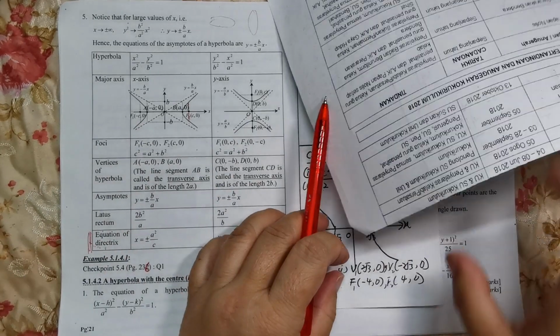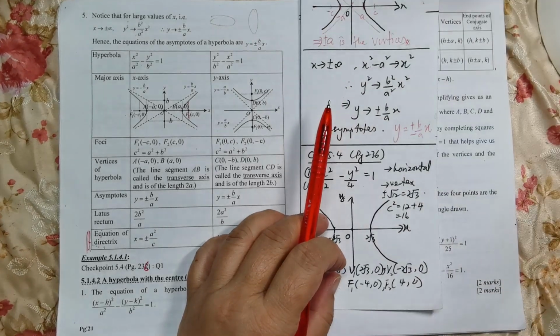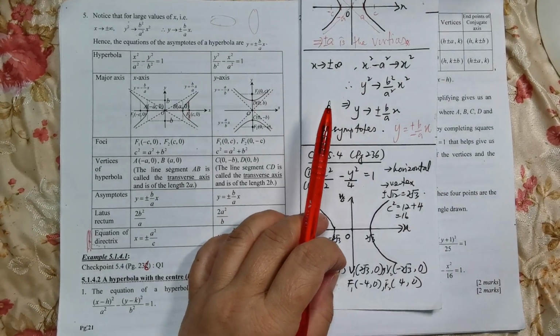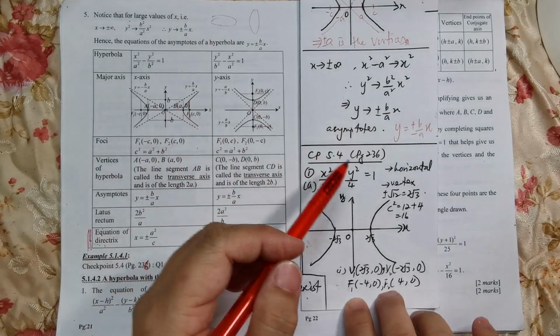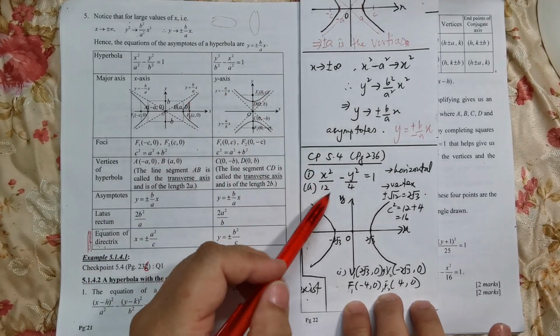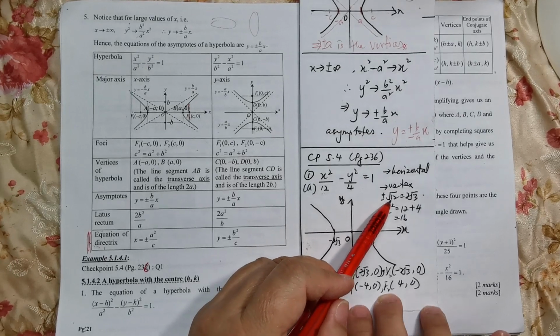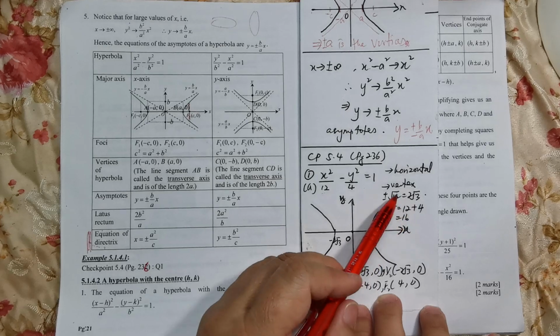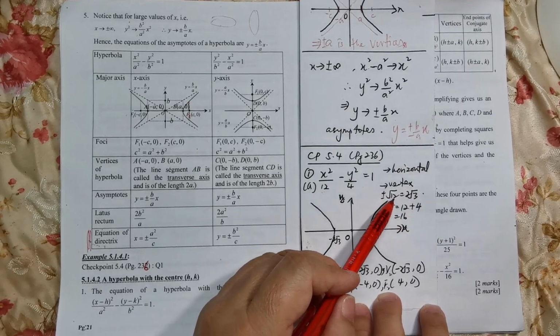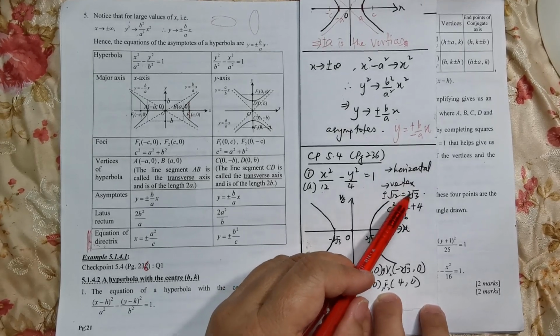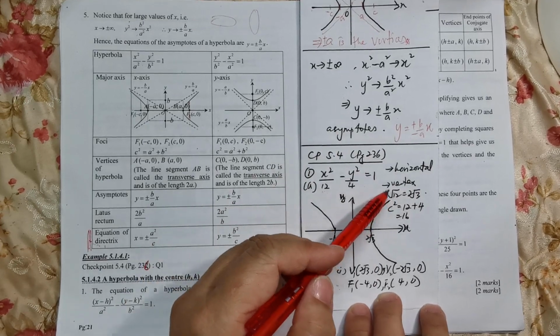And the vertex, remember, is A, so this is A squared. The vertex is A, meaning square root 12. 12 is 4 times 3, so square root 4 is 2, so 2 square root 3 is your A.